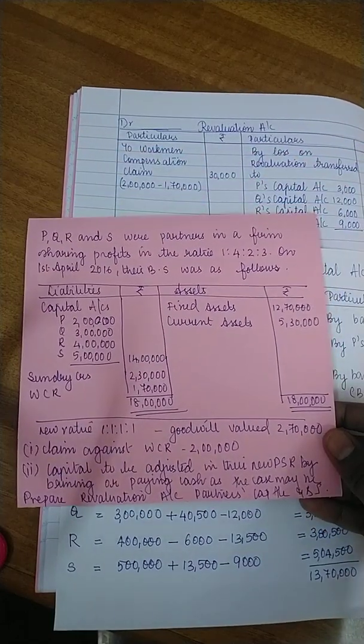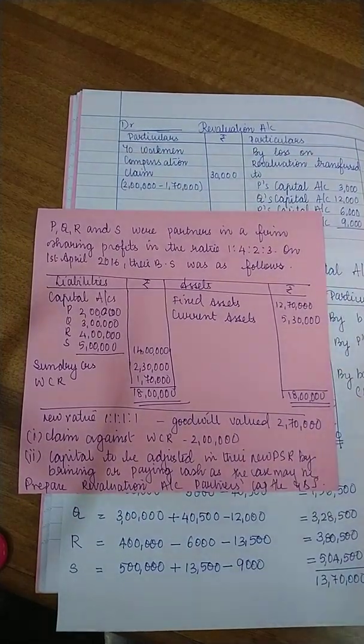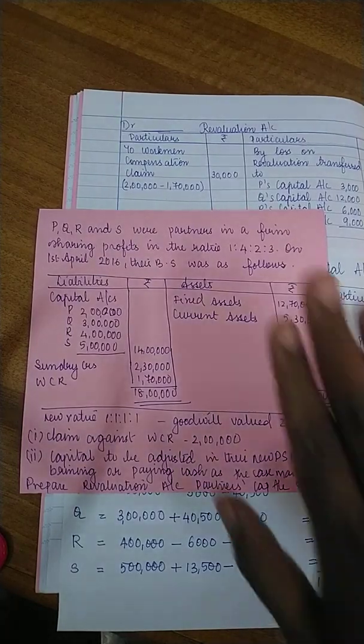Hello, good morning, children. I will explain this question now. This is change in profit sharing ratio, adjustment of capital. So, this is the question.